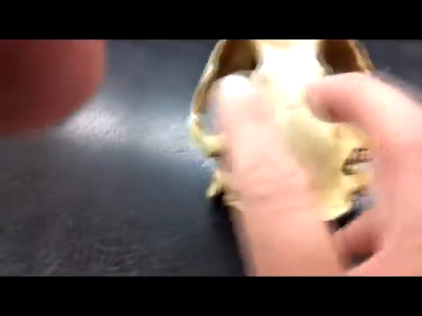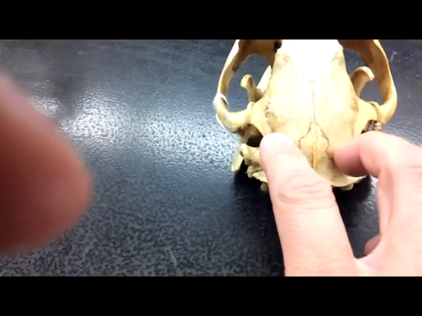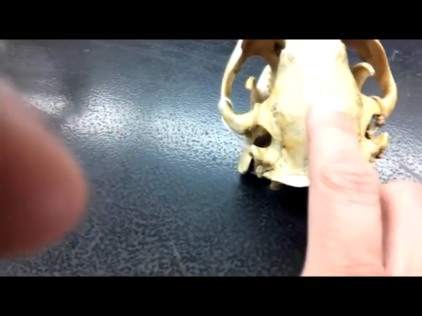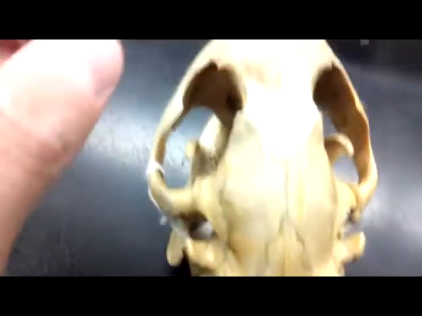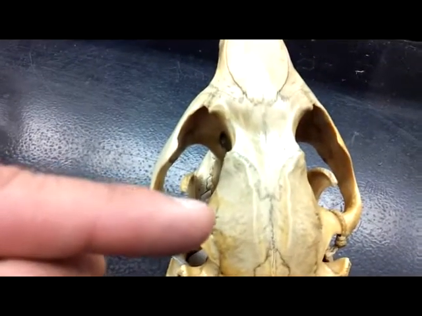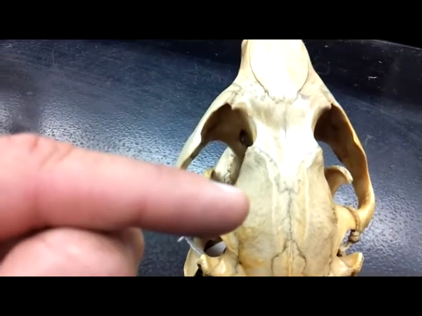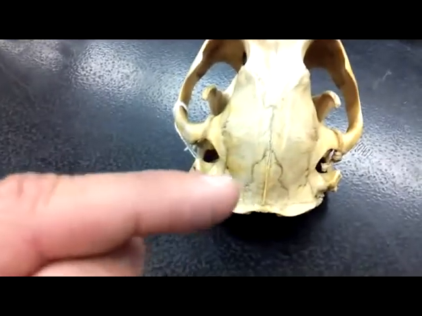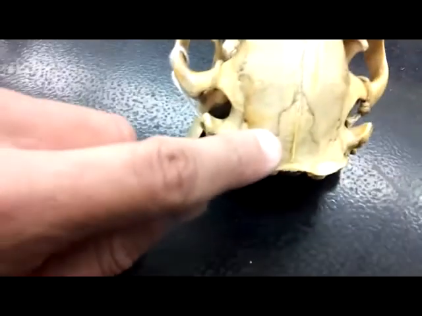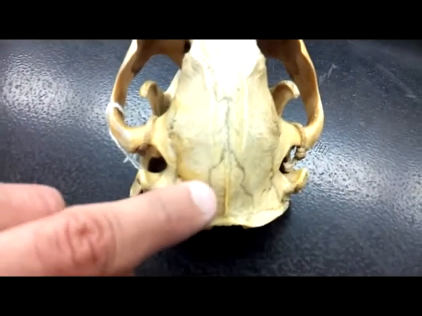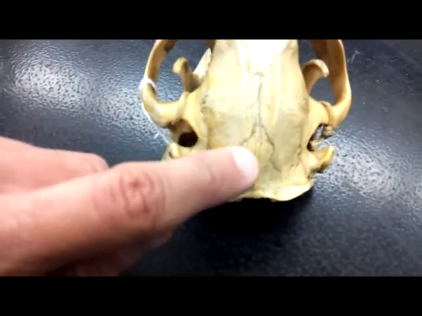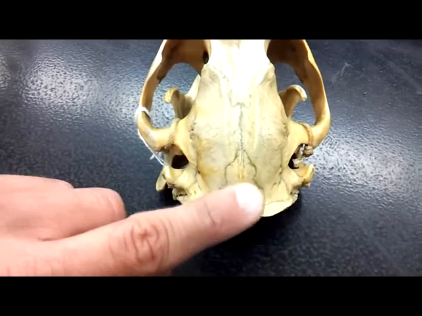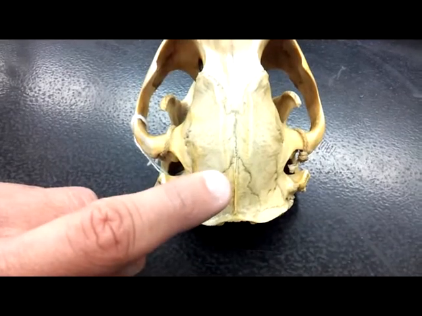Further back, we have these 2 pieces here, which come together, a series of sutures. Those pieces are the parietals. Okay? The piece in this case where they've come together with this sagittal crest are the interparietals. So the parietals and the interparietals.